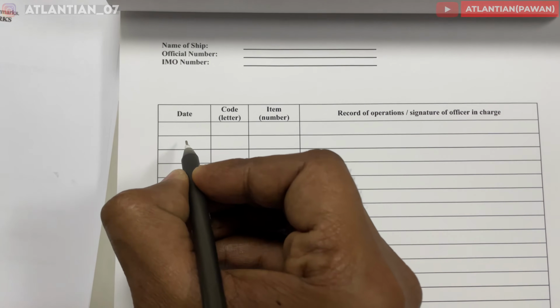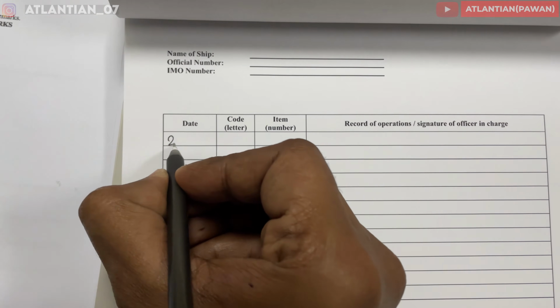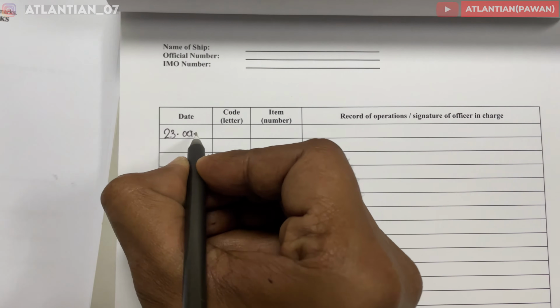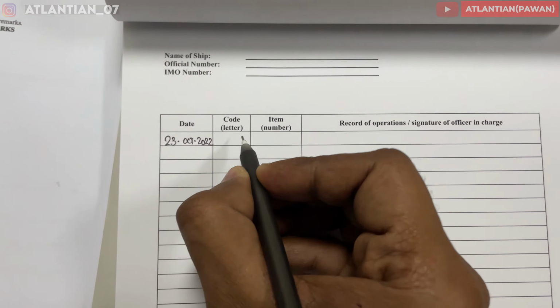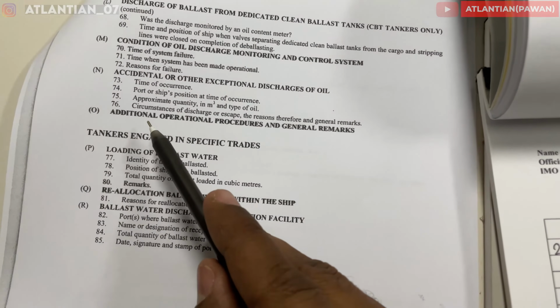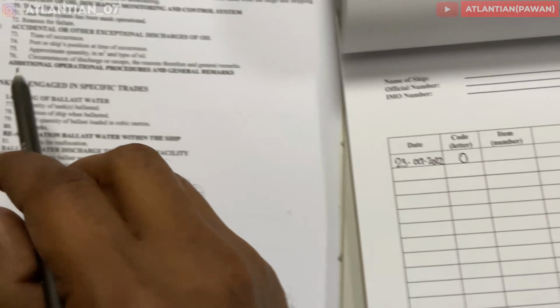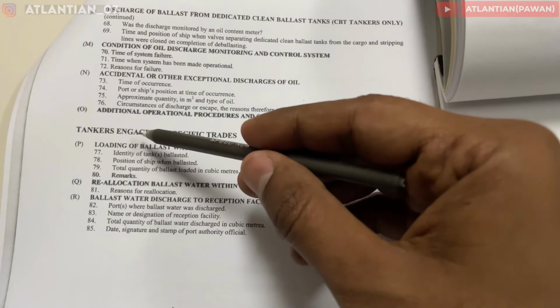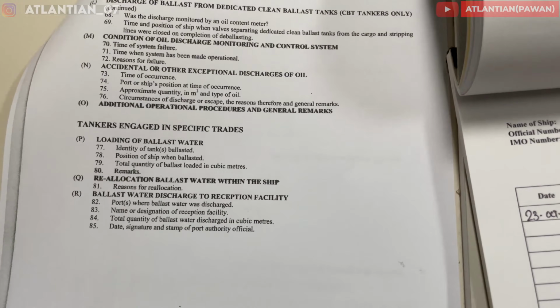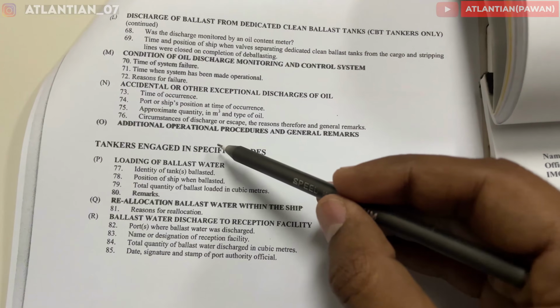Here in the date column we'll write down the date on which we did the operation. Code is this O, additional procedure, so code O. Item number, in code O there is no item number. That means there are no sub entries which we have to make.